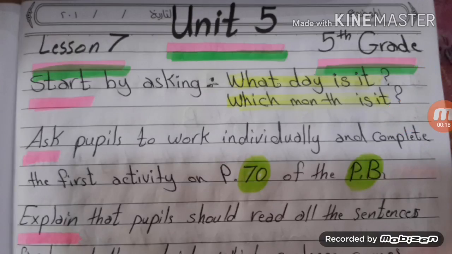Start by asking what day is it, which month is it. أبدأ بسؤالهم ما هو اليوم وأي شهر and write them on the board ونكتبهم على السبورة.